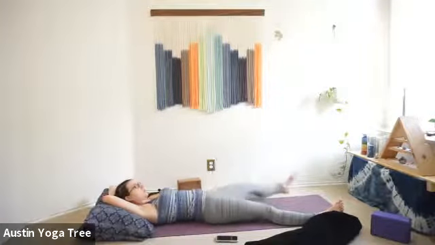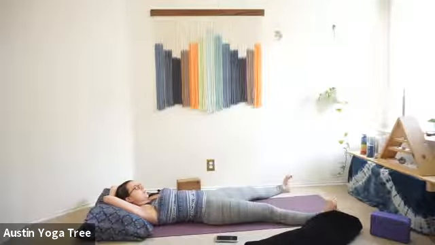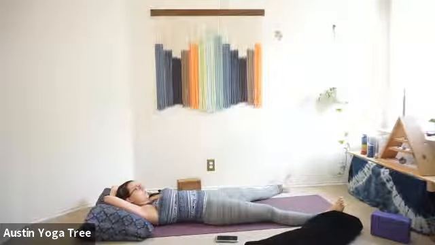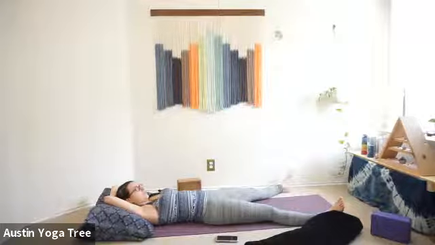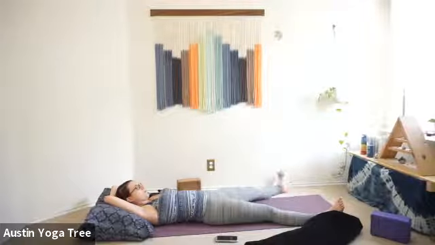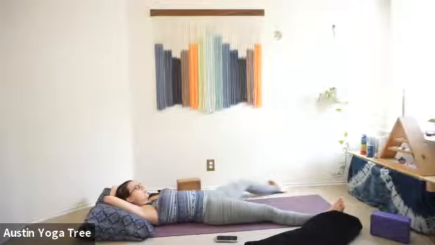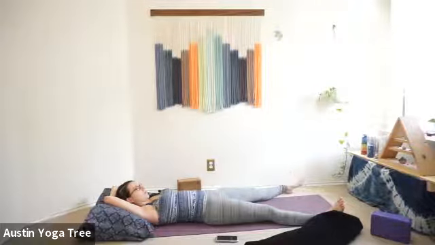And then we pause here, beginning to feel the flutter of sensation that's within the body, that's real, stimulating your nervous system. We can feel this recalibration of our nervous system. We can even talk about the vagus nerve if we want to.